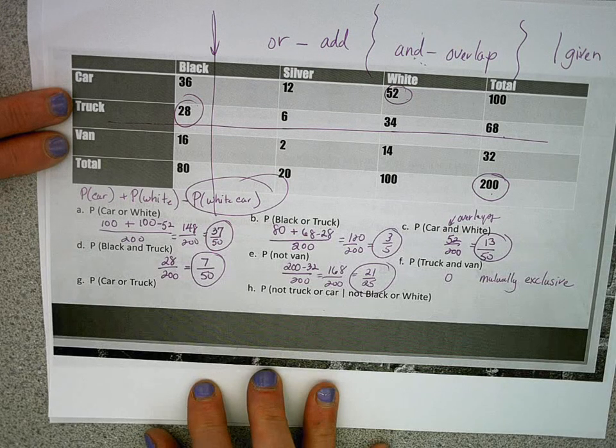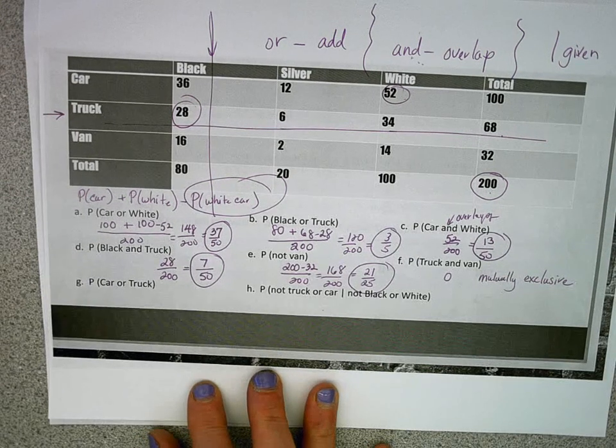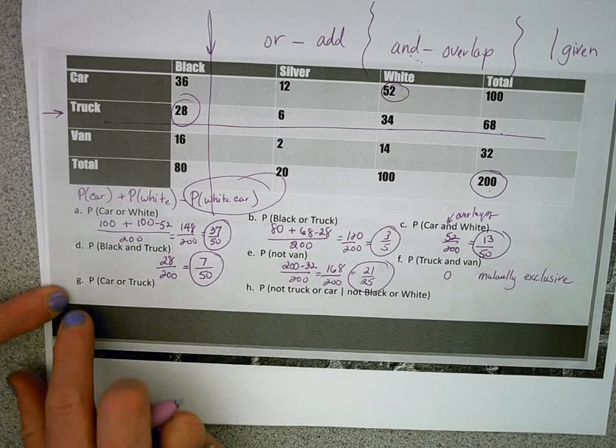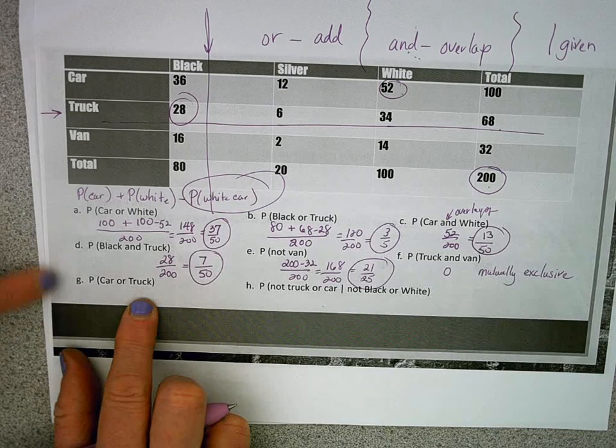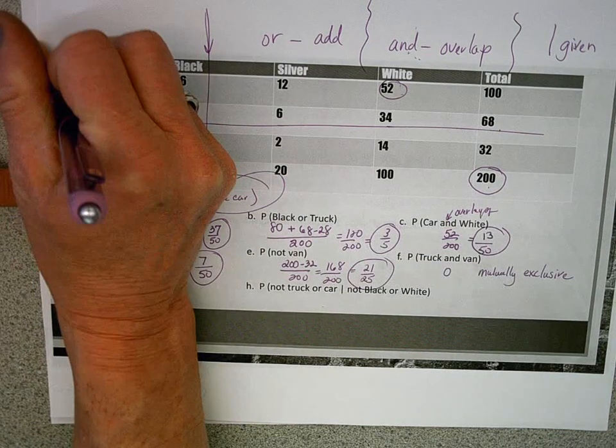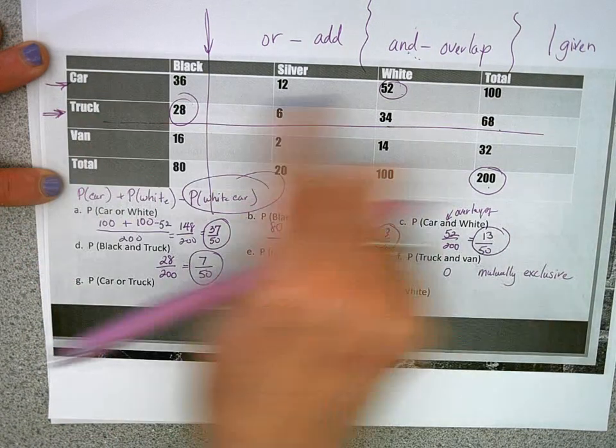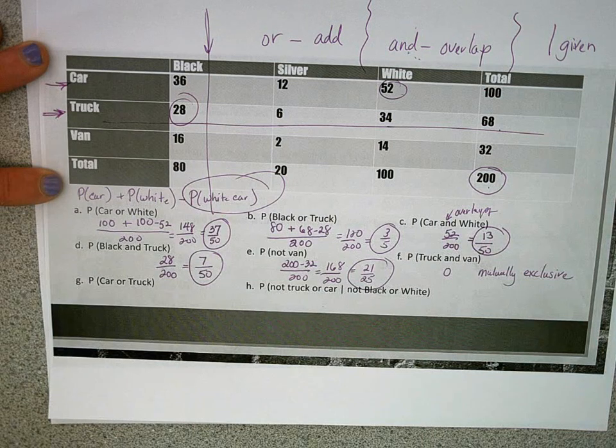Okay, so we did a lot with overlaps. You're going to notice on the next one, G, car or truck. So we're looking at cars or trucks. They're parallel to each other. There's no overlap. They are mutually exclusive.